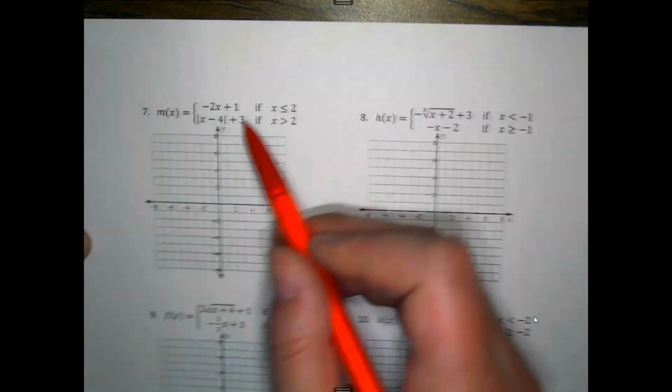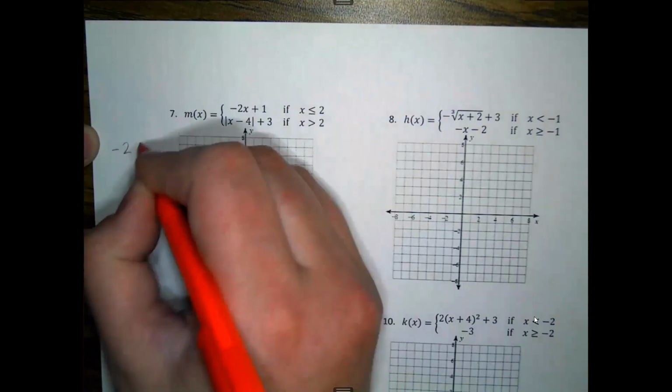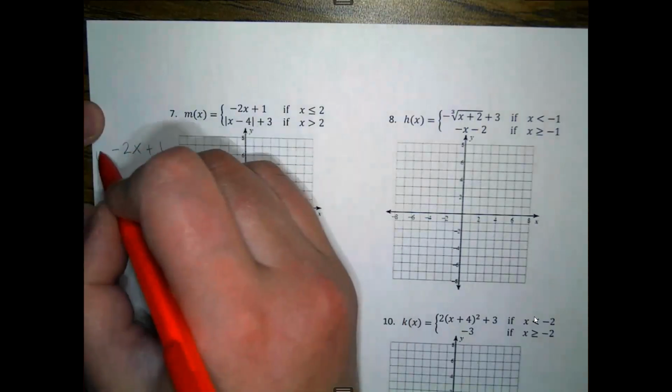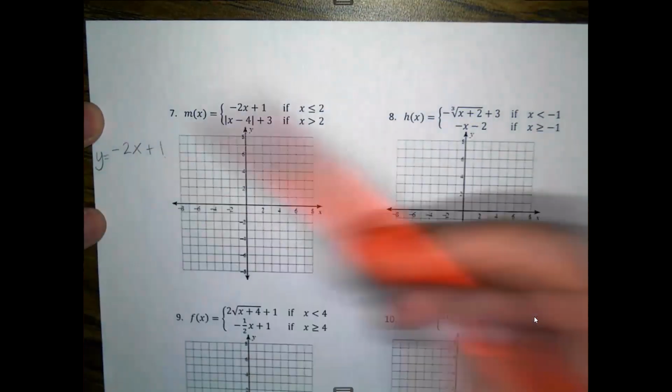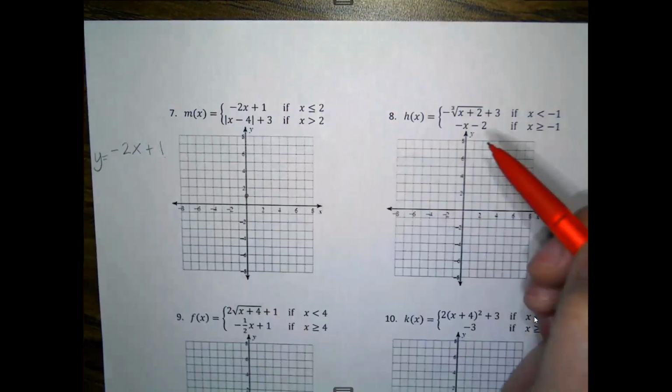So the first equation says -2x plus 1. And we can graph that one ourselves because that's just y equals mx plus b. So it has a y-intercept of 1. So I'm going to draw that y-intercept of 1.